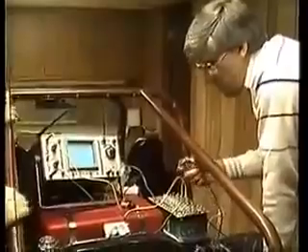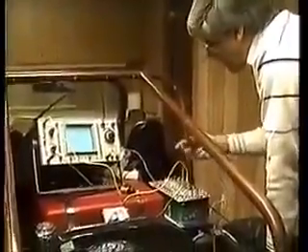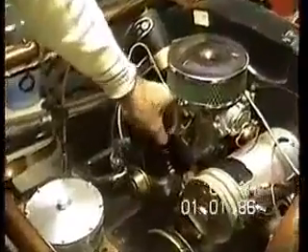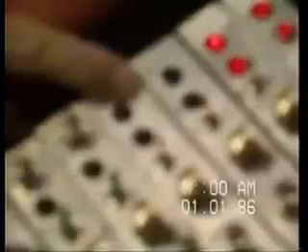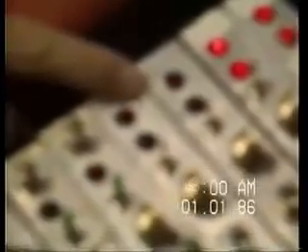Let's hook up the distributor and just rotate the engine because I want to see what it looks like with the same pulse. Just testing to see if all the injectors are firing, and they are firing. I'm actually turning it manually. Watch it fire, okay? And you can see right here, this one has an injector. That has an injector.